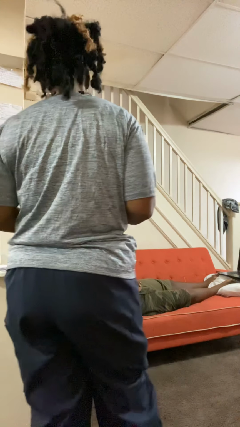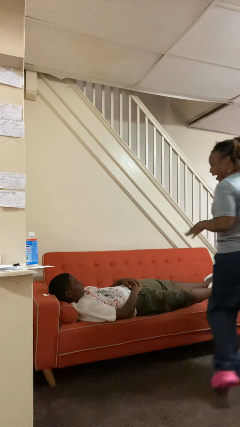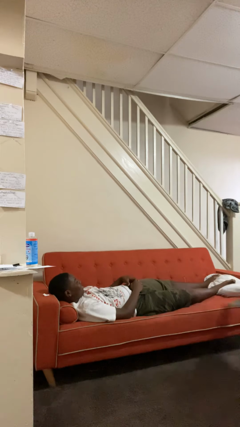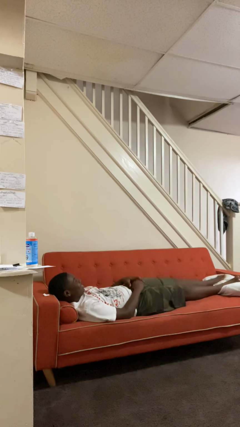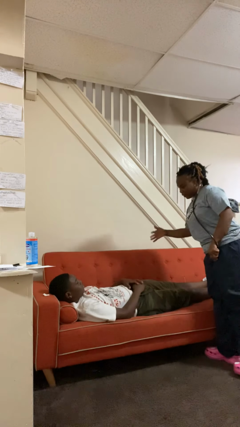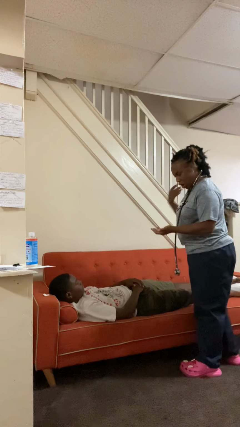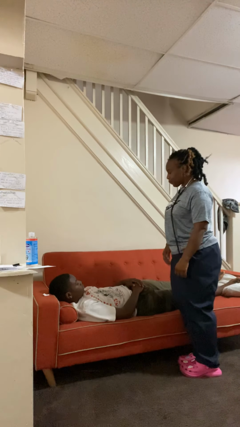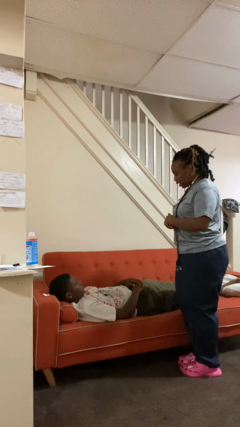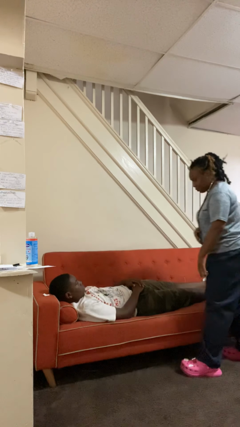So what I'm going to have you do is lay down. I'm going to check your abdominal. When I'm checking, I'm looking for any distension. I want to make sure you don't have a hernia, any type of cuts, scars, C-section, things like that. And what I'm doing is checking your distension.